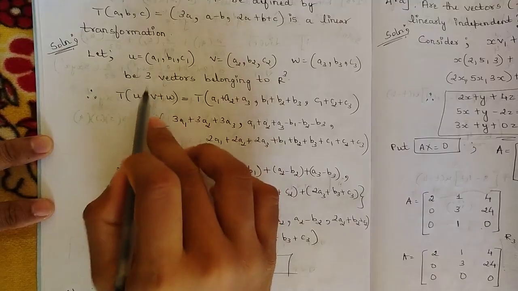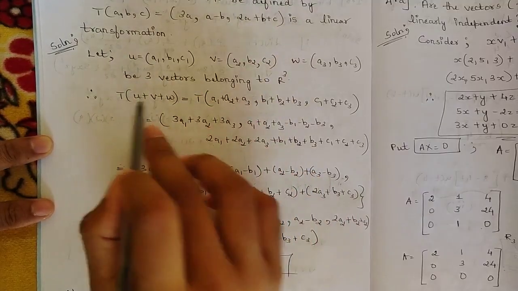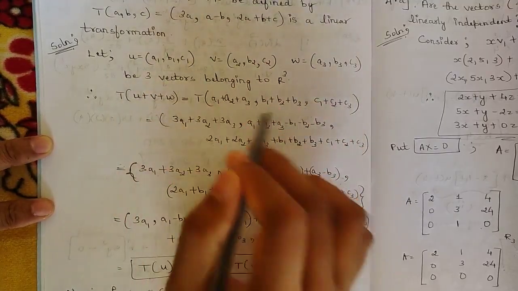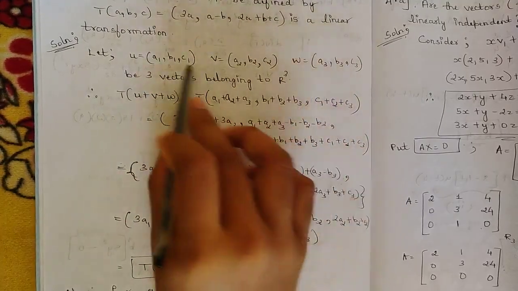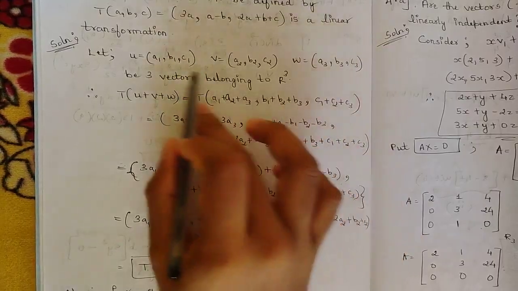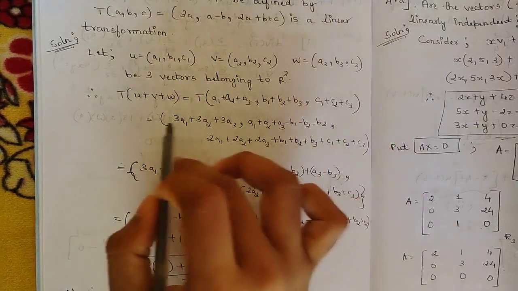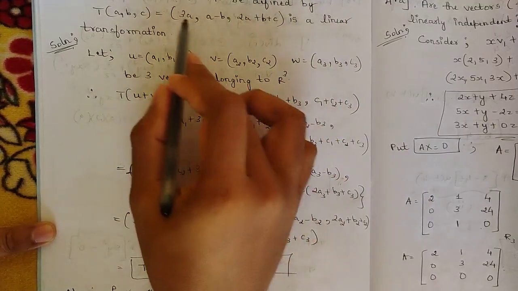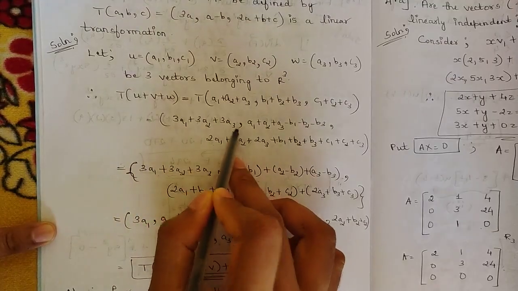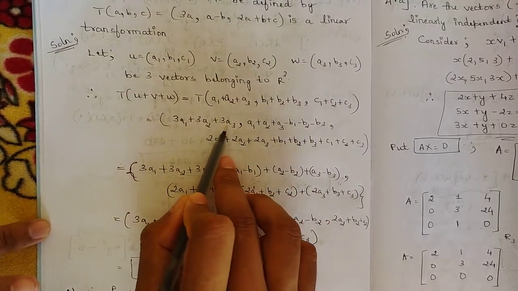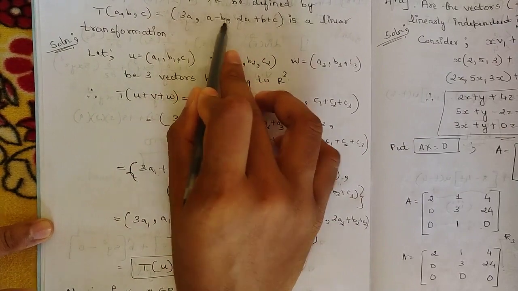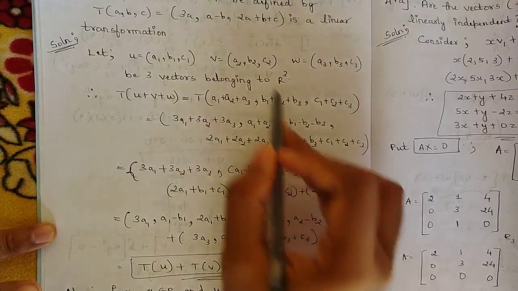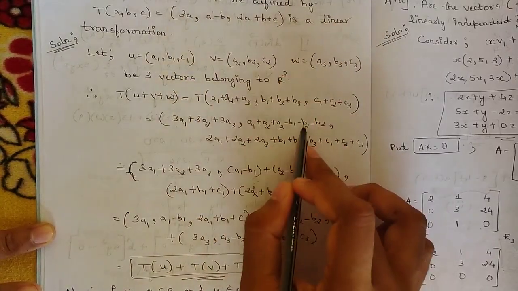So T of U plus V plus W is equal to T of U plus V plus W, that is A1 plus A2 plus A3, all the A components, comma B1 plus B2 plus B3, all the B components, comma C1 plus C2 plus C3, all the C components. Now with respect to the given condition, first 3A, so 3 times A1 plus A2 plus A3, that is 3A1 plus 3A2 plus 3A3, comma next is A minus B. A would be replaced by A1 plus A2 plus A3, and B would be replaced by B1 plus B2 plus B3.